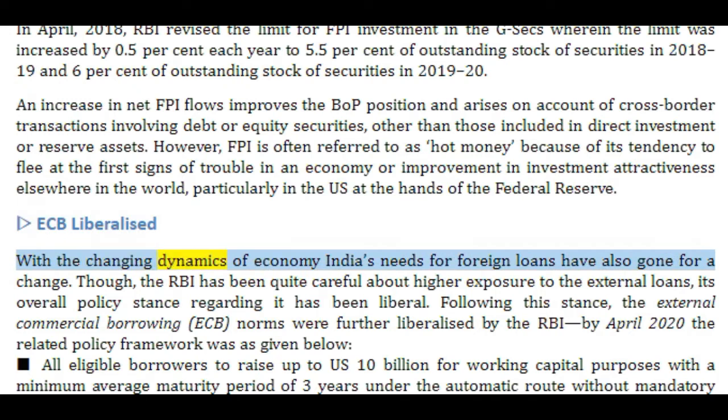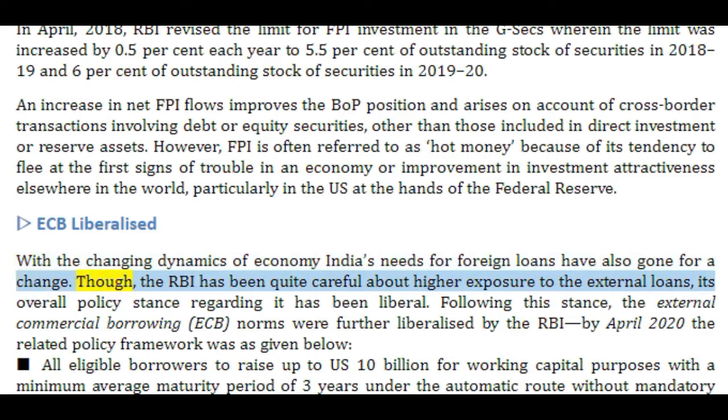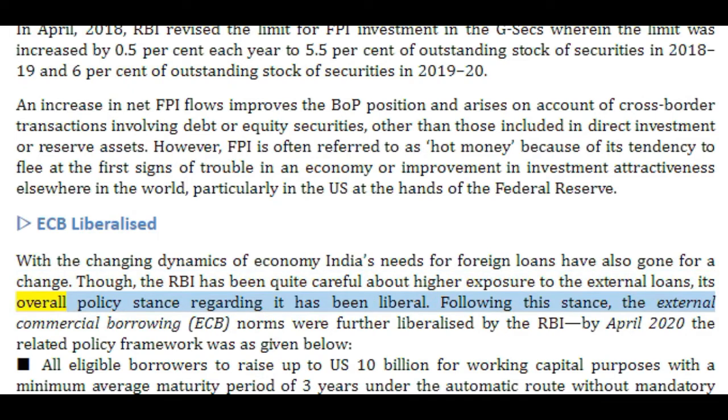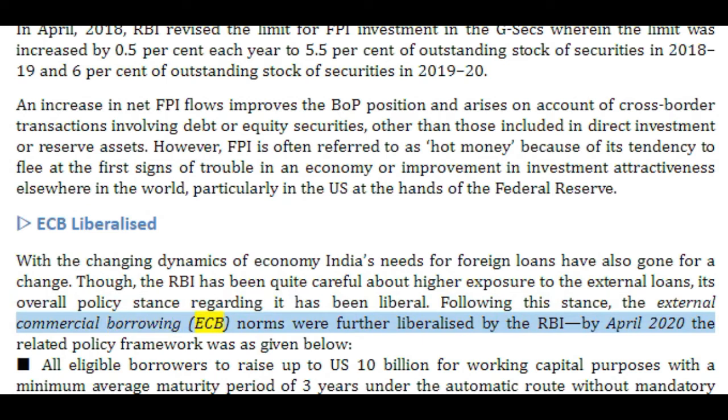With the changing dynamics of the economy, India's needs for foreign loans have also changed. Though the RBI has been quite careful about higher exposure to external loans, its overall policy stance regarding it has been liberal. Following this stance, the external commercial borrowing (ECB) norms were further liberalized by the RBI. By April 2020, the related policy framework was as given below.